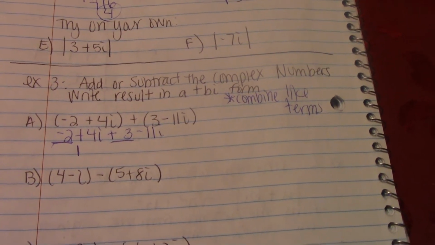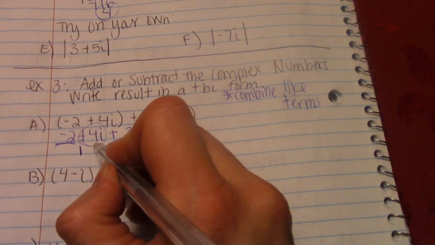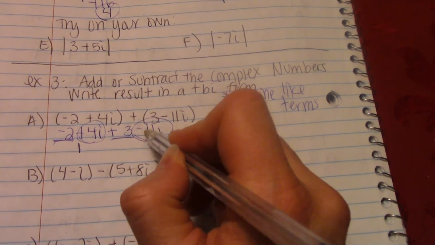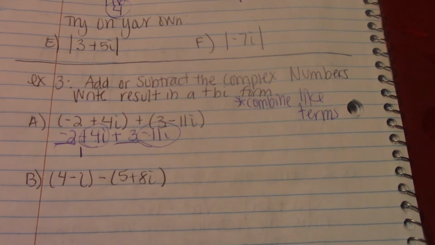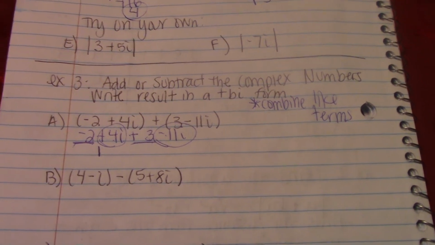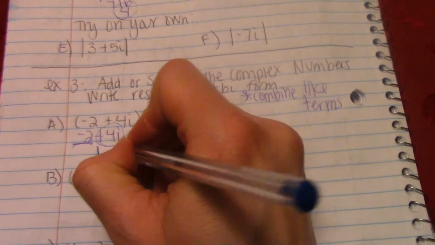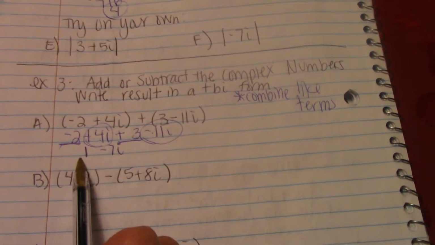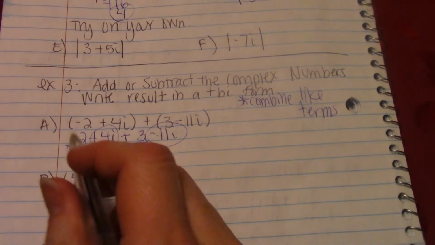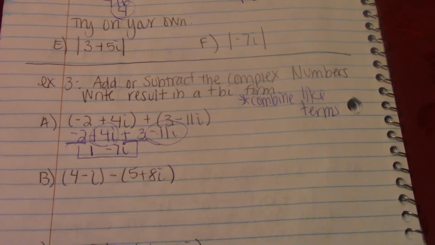Then we have to have our imaginary. We've got 4i minus 11i. 4 minus 11 gives us negative 7. So we have negative 7i. This is the real, this is the imaginary. So that is our answer.